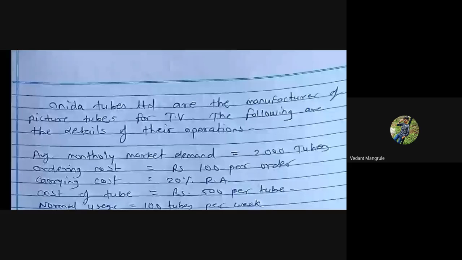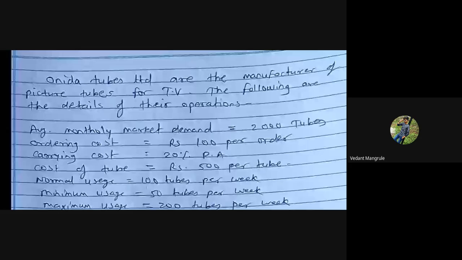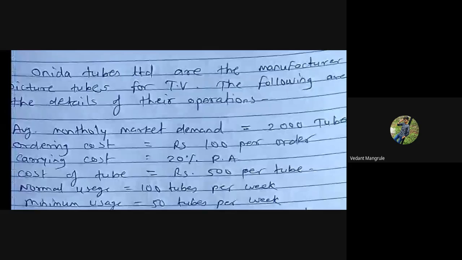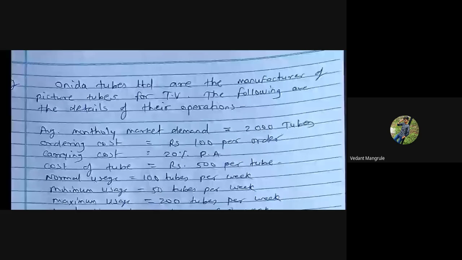Company details: average monthly market demand. If you consider Onida tube or any Samsung, Redmi, Realme, these are different industries. What they have given is average monthly market demand, which is equal to 2000 tubes. Just as we said that if it is our vehicle industry, there is a demand of 1000 vehicles from the market. Suppose the average monthly market demand is 2000 tubes. But we require it annually for the problem, so we will convert it.